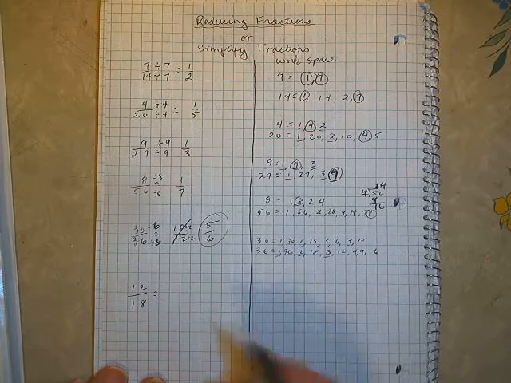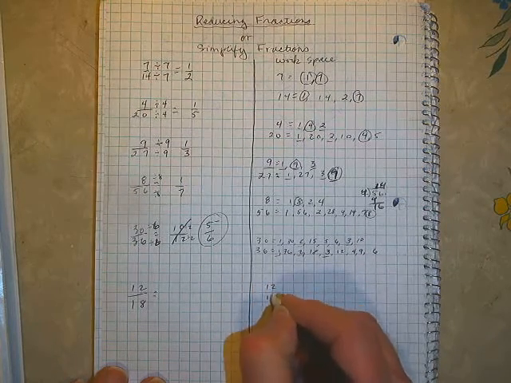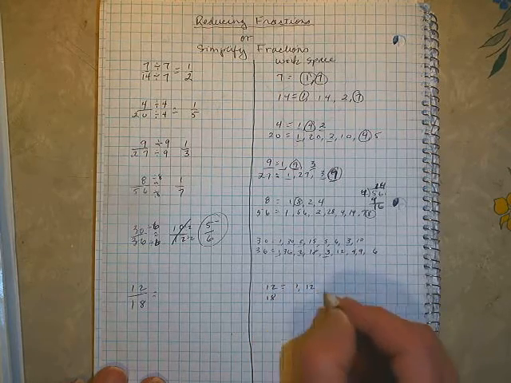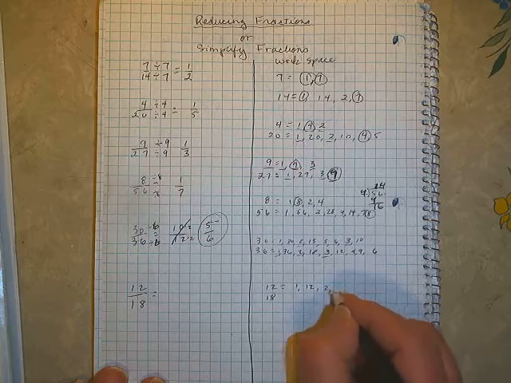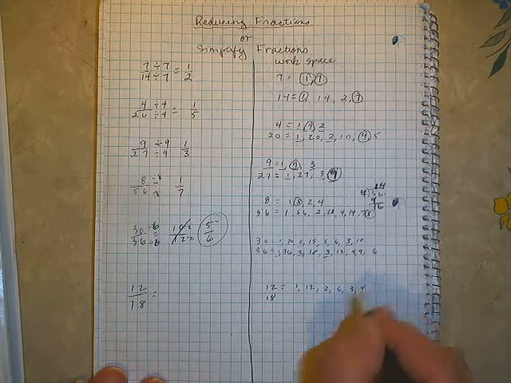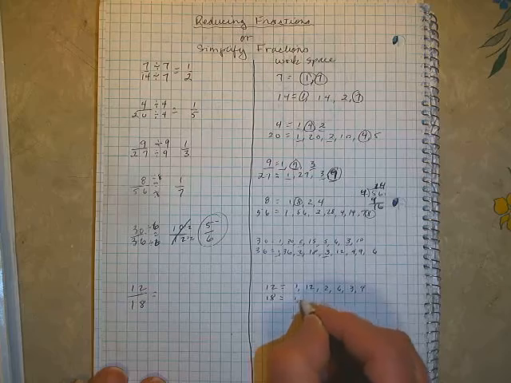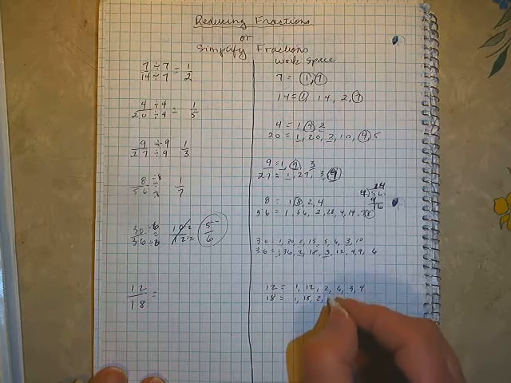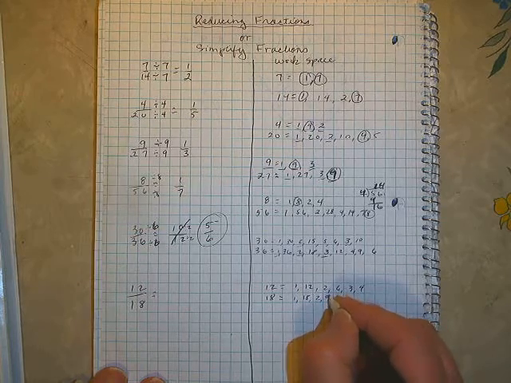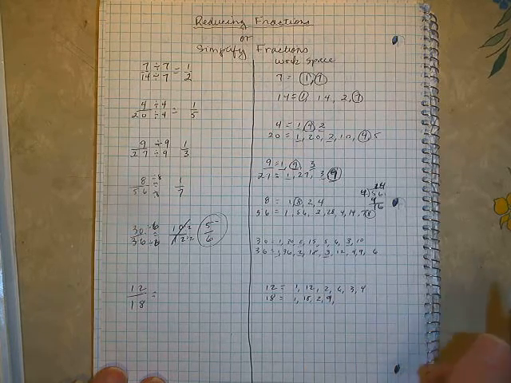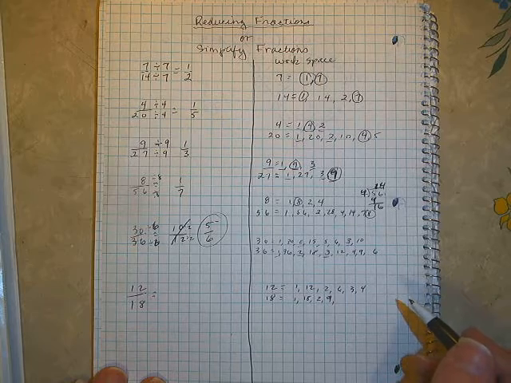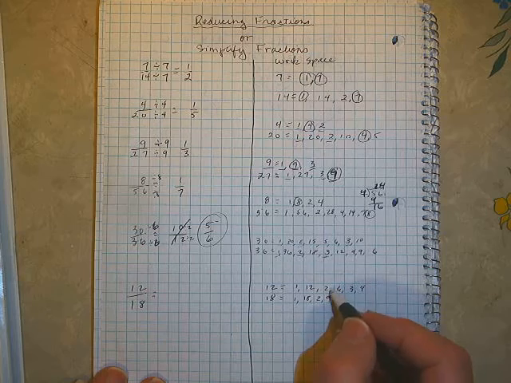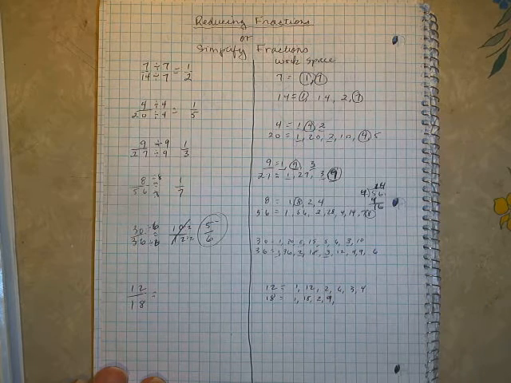Okay, 12/18. Let's do 12/18. I have 1 and 12, 2 and 6, 3 and 4. 18, I have 1 and 18, 2 and 9, and that's it. Oh, no, I must have another one in there.